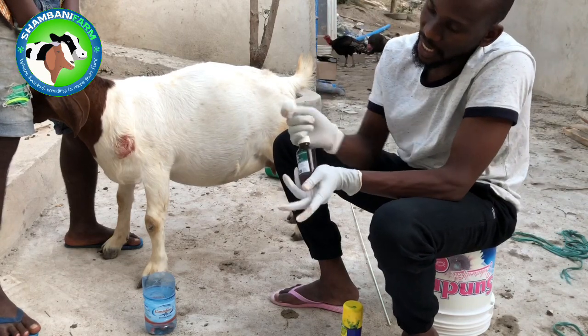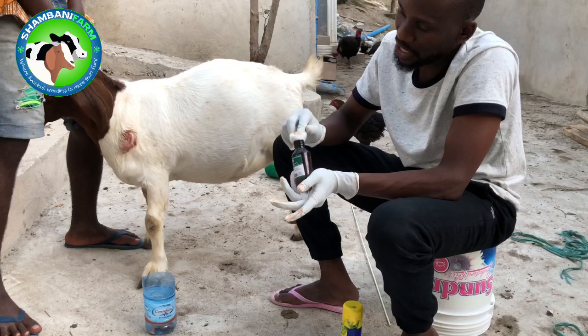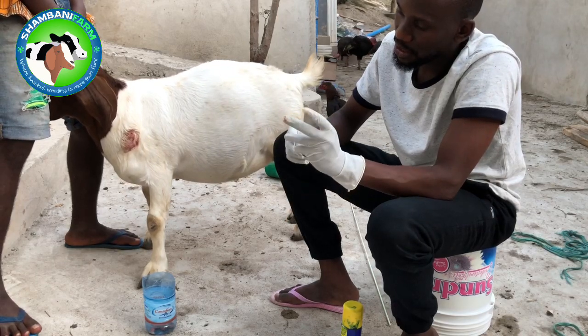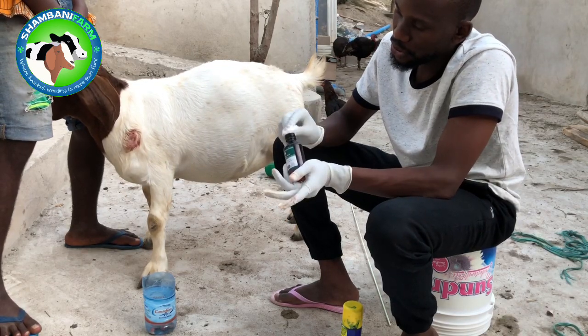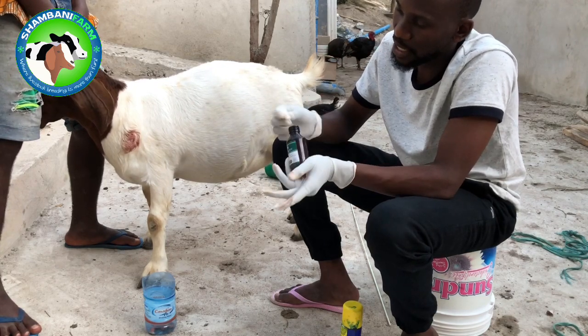So I'm gonna use the inner part of my palm so that I don't touch my bottle. Of course, we will disinfect the bottle at the end also.